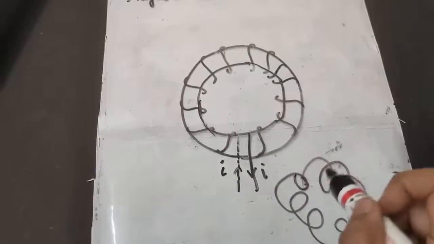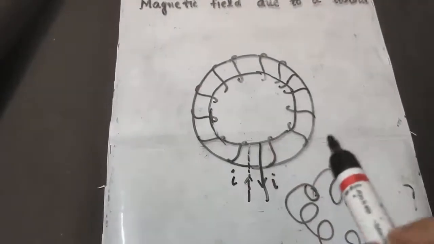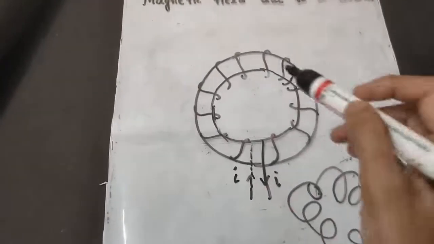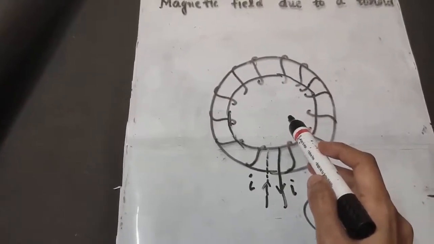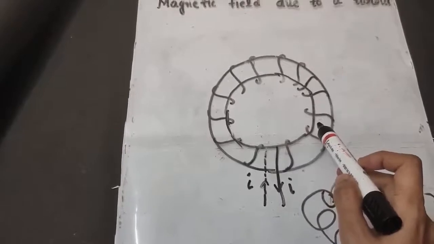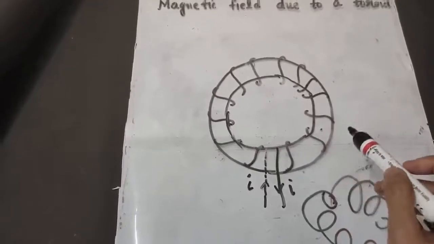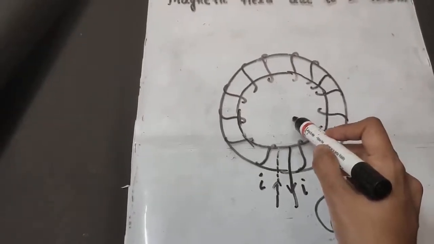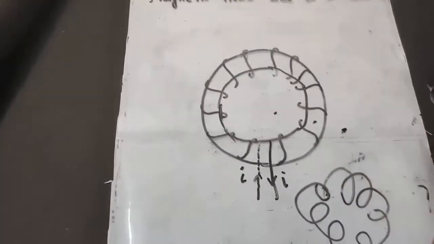Now we are going to find the magnetic field due to a toroid, and here we are considering three cases. That is, we are trying to find the magnetic field at three points. One is a point which is inside the toroid, this point. We also find the magnetic field within the toroid, that is at this point. And we also try to find the magnetic field at a point outside the toroid, that is, at this point, which is lying outside the toroid.